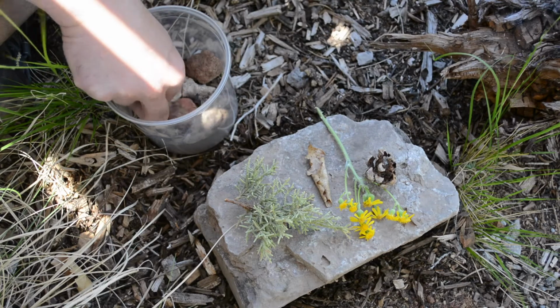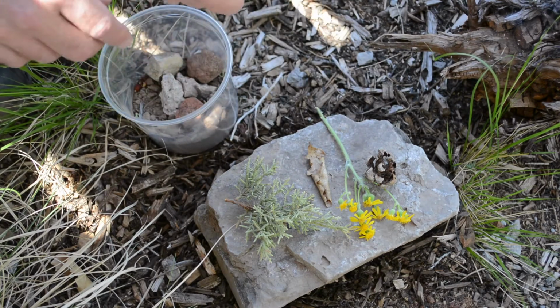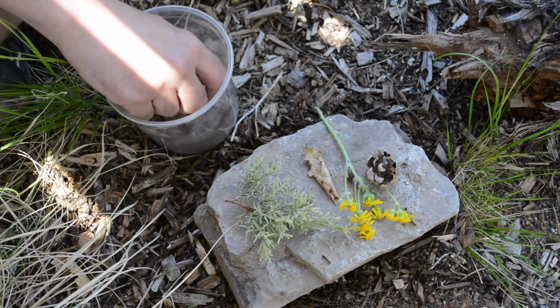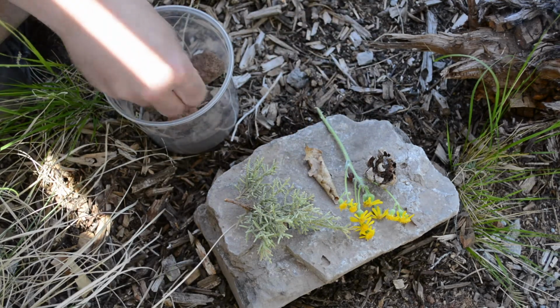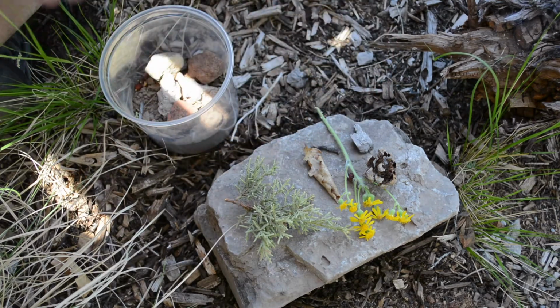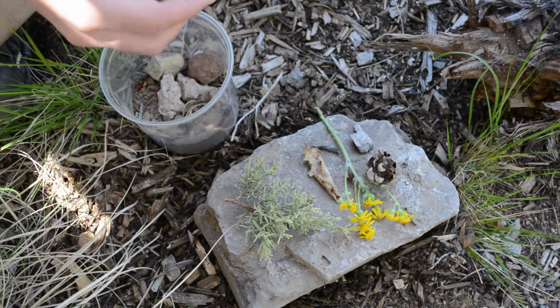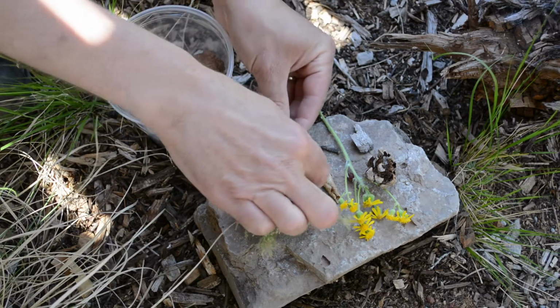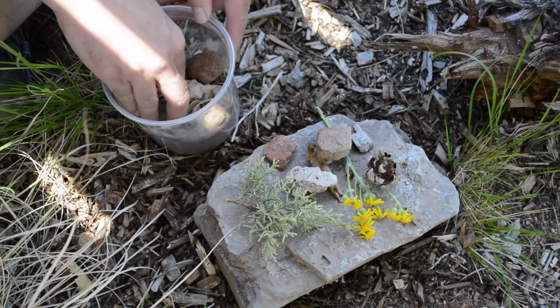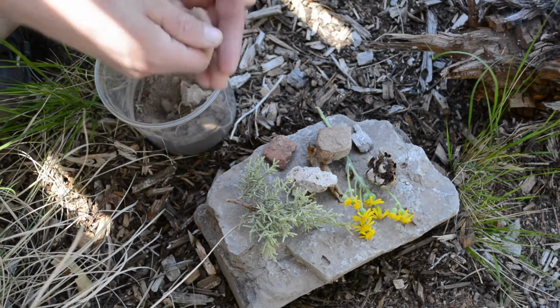Let's see what else. We've got some juniper berry seeds that are dried up. Got some pieces of bark, mulch, branches. And as I go further in, I got some rocks, a whole bunch of rocks that I collected. And then at the bottom, I've got some dirt.